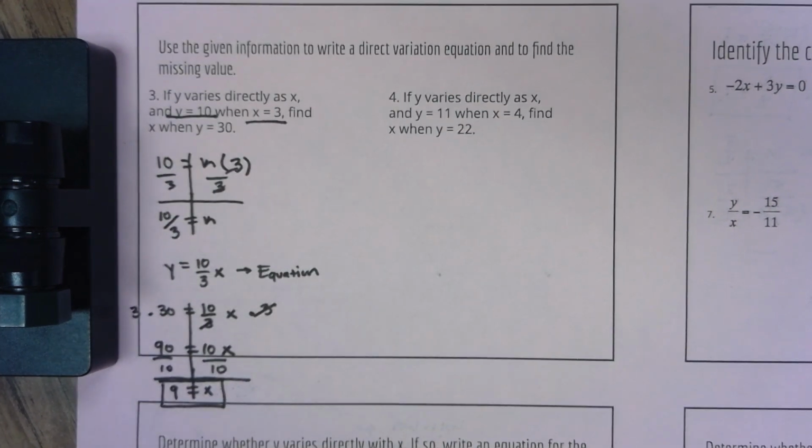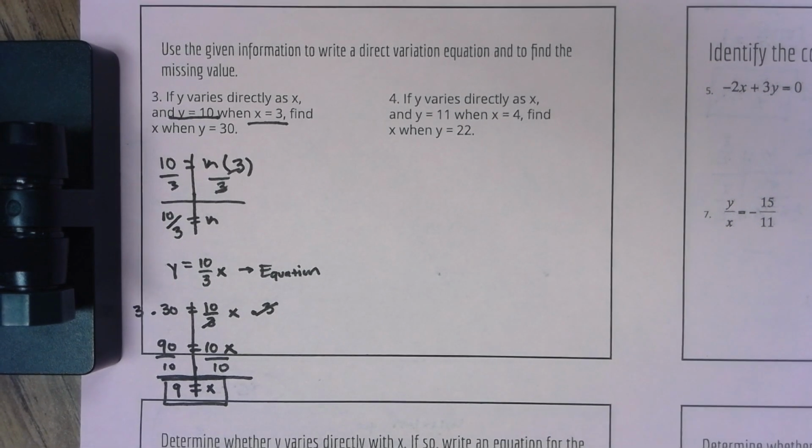Everyone do question number 4. I'll give you like 1 minute. I'll do the same thing.